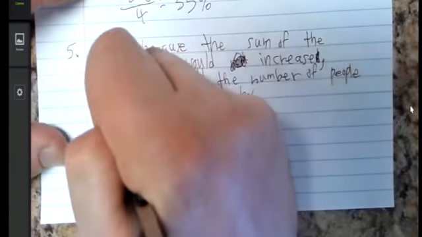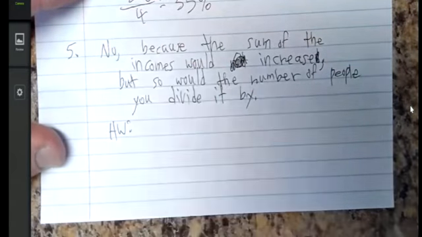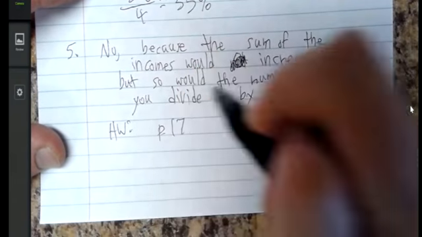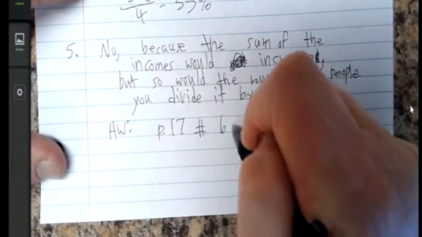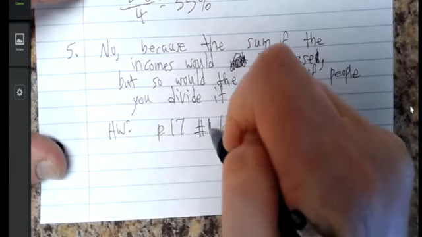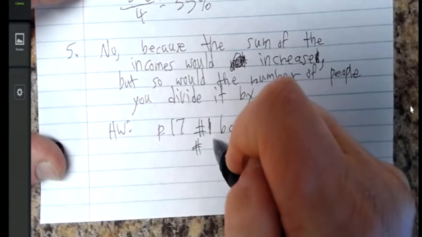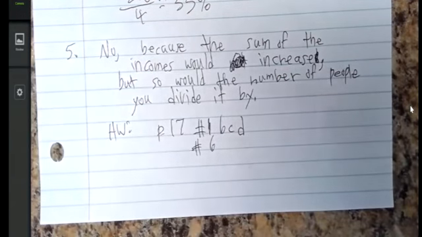So, homework. Page 17, number 1. Try B, C, and D. And also try number 6, Ian and his lunch money. Okay? I hope he's got 2.